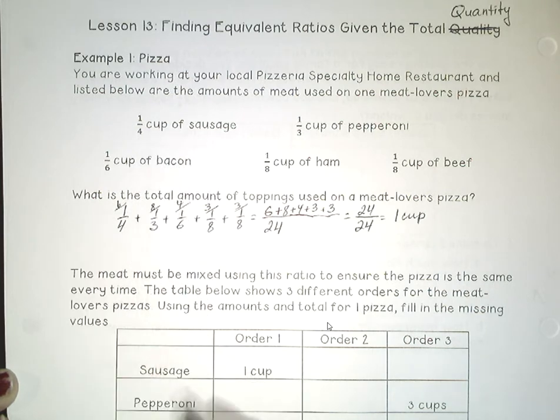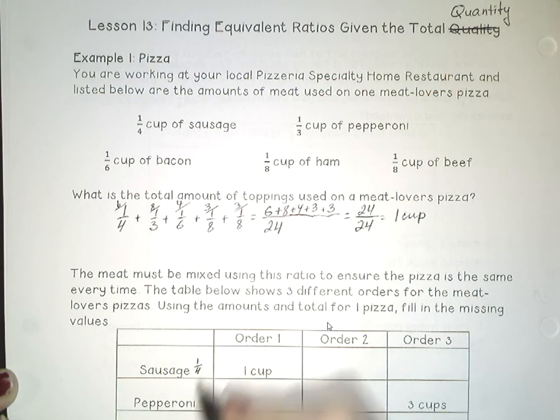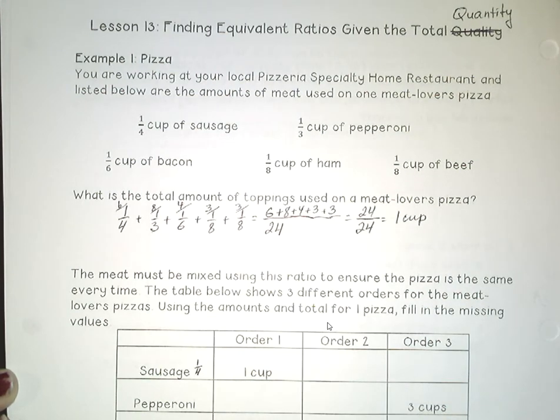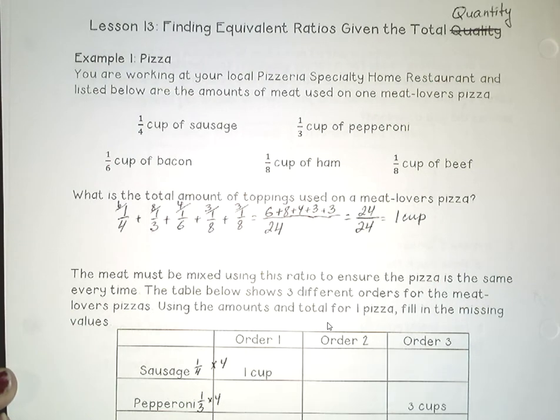1/4 cup. So if 1/4 was used on one pizza, and in order 1 they're asking for 1 cup, what happened to that 1/4 that it became 1 cup? It was multiplied by 4, right? So whatever happens to one topping, we have to make sure that happens to all the other toppings, correct? So pepperoni was 1/3. Now we need to multiply it by 4, and we will get 4/3 of a cup, or 1 1/3 cup.